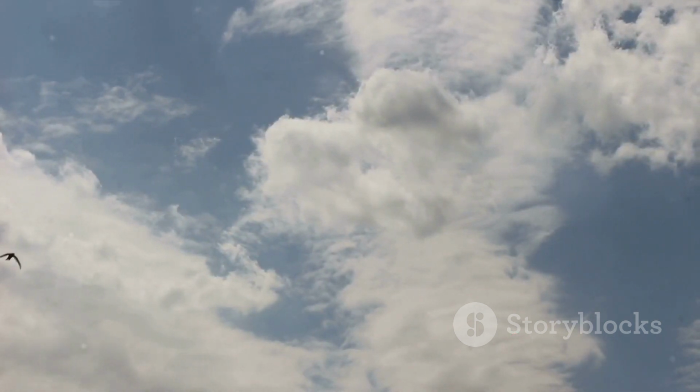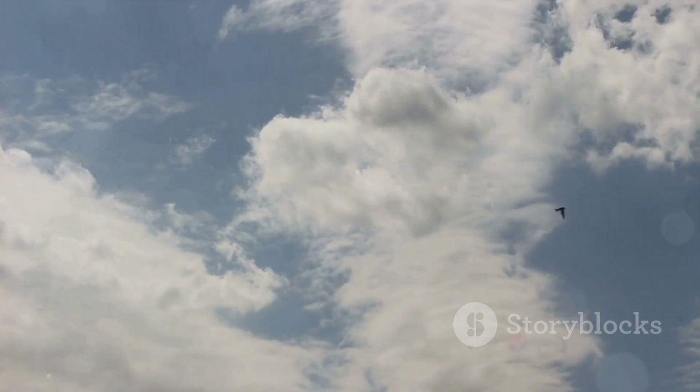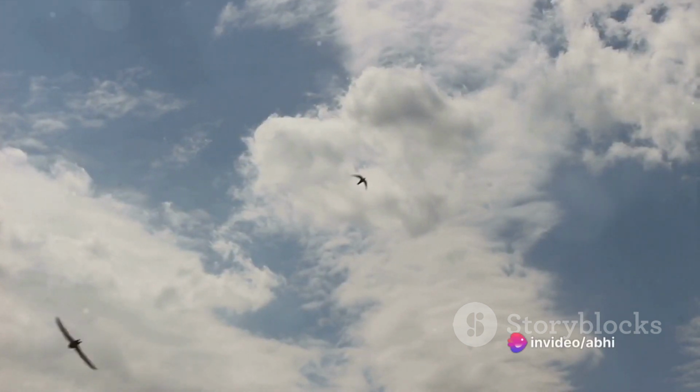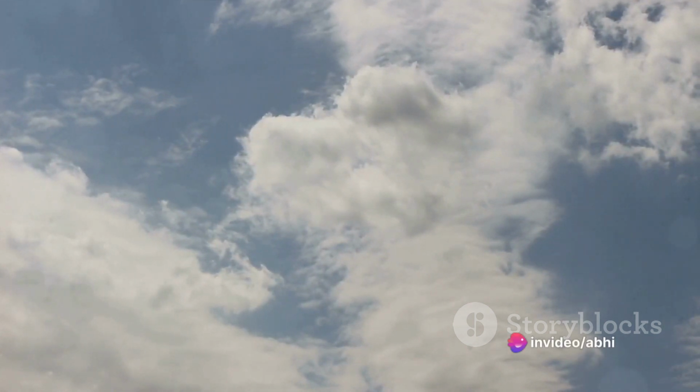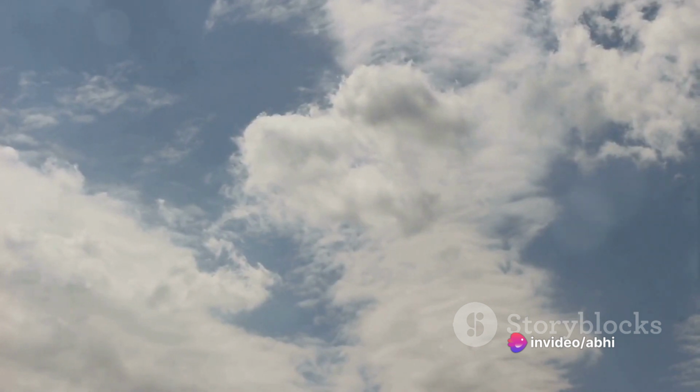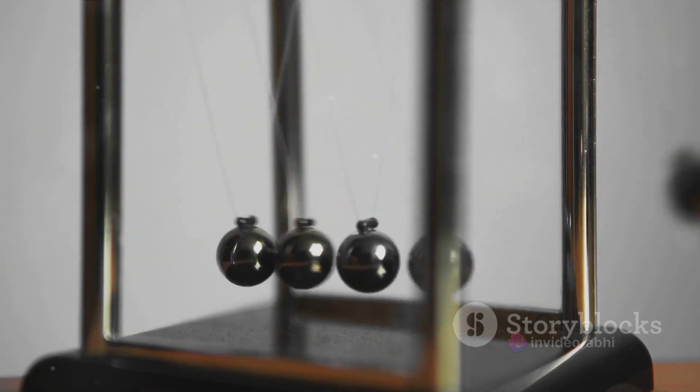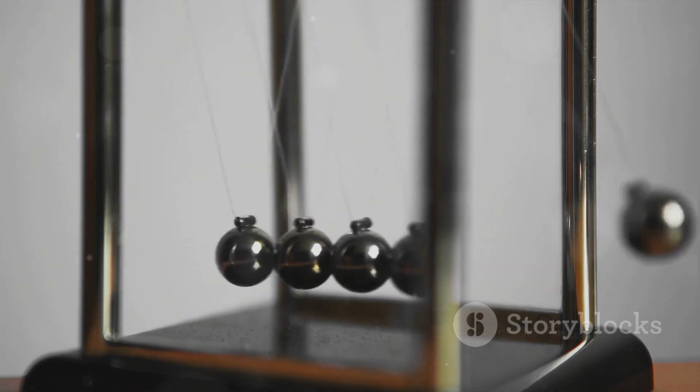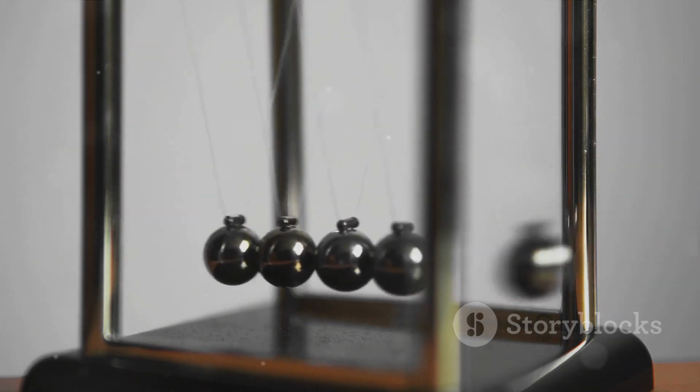It's crucial to highlight that these action-reaction force pairs always act on different bodies. The action force of the bird flapping its wings acts on the air, while the reaction force of the air acts on the bird. They never cancel each other out because they're not acting on the same body.